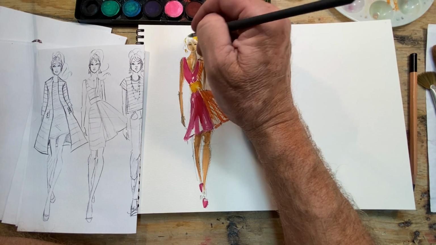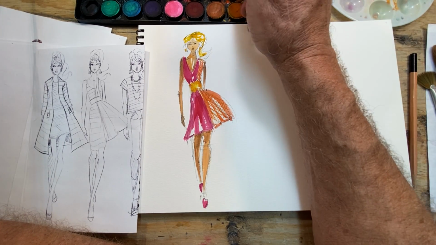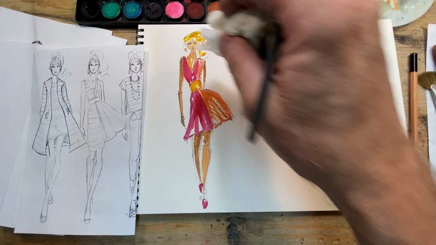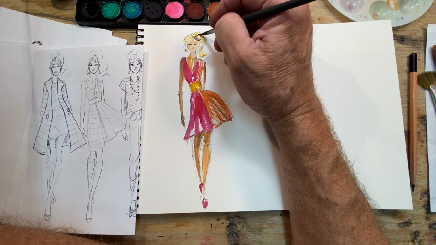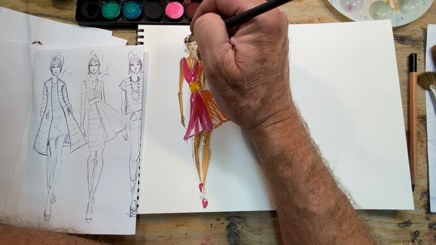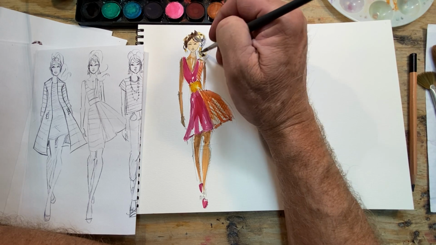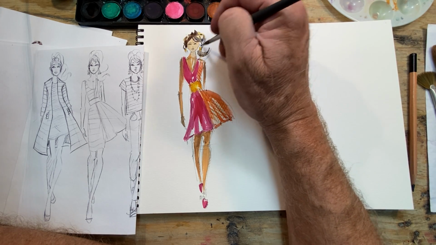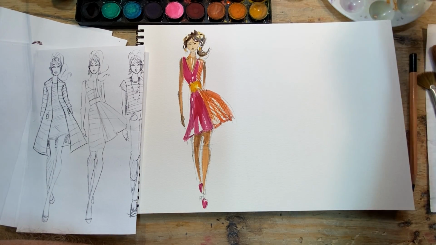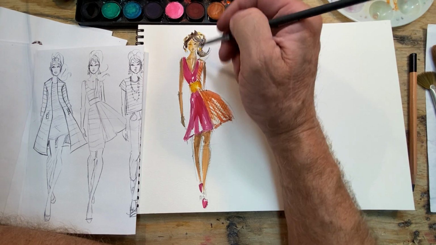Again, I'm just going to put a little bit of, but actually it kind of contrasts with her outfit. So I think I'm going to go back to a darker color, more brunette. There we go. There. A little more color here.